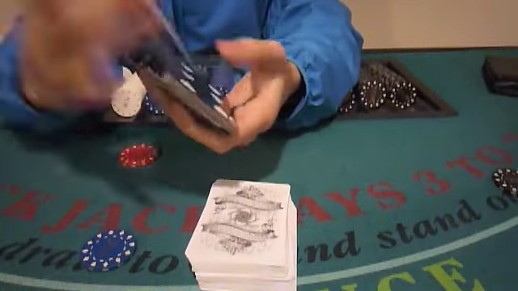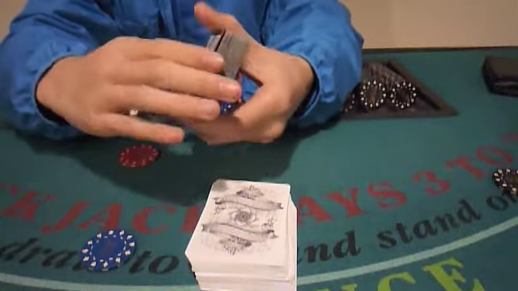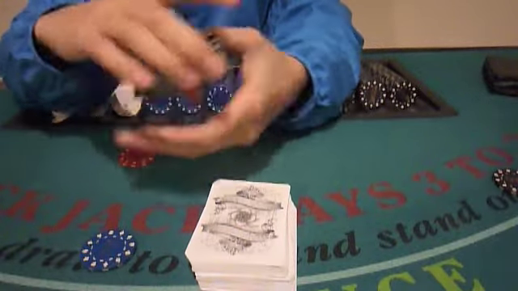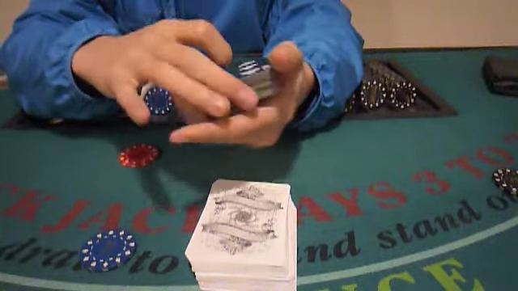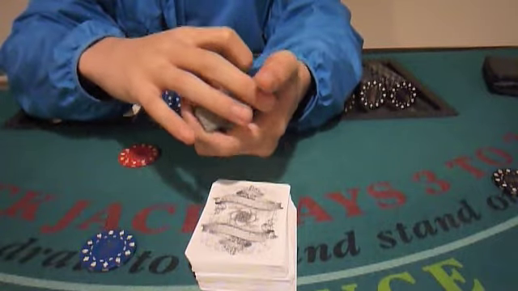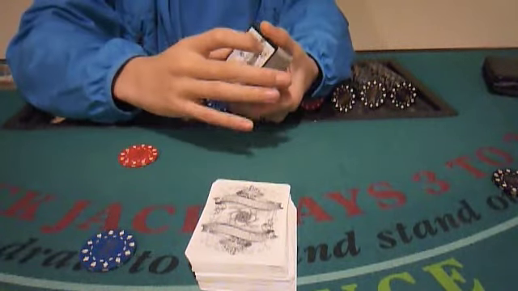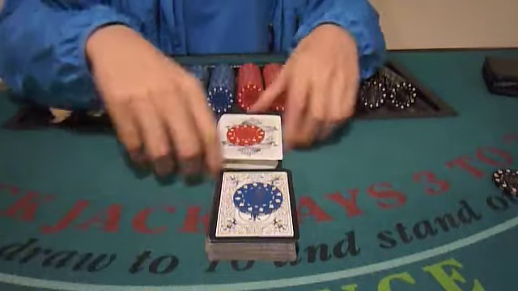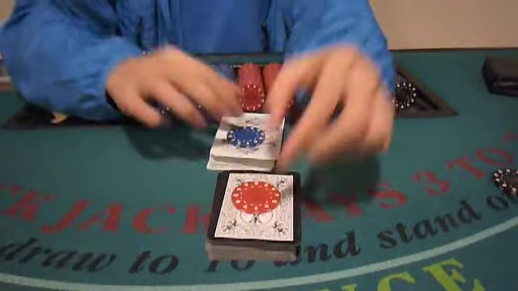You could also just shuffle it and see it however you want to do it, as long as you memorize the bottom card. In this case it's the 6 of clubs. You memorize the 6 of clubs, and now you switch back. So now their deck and your deck.